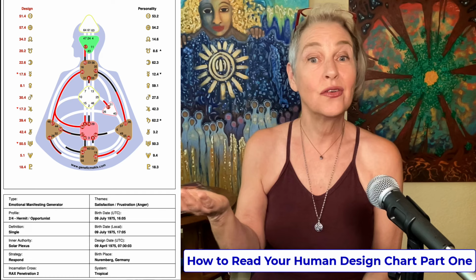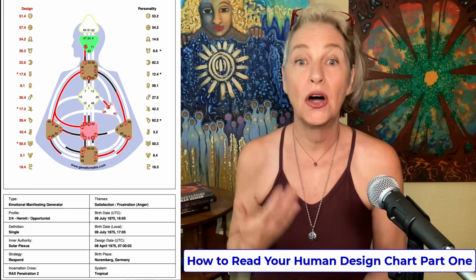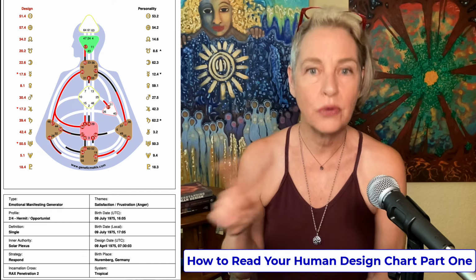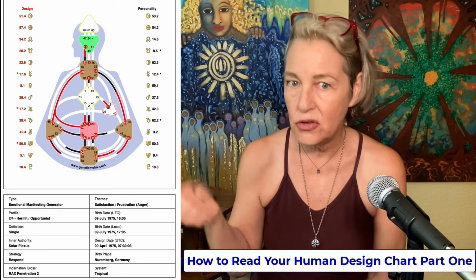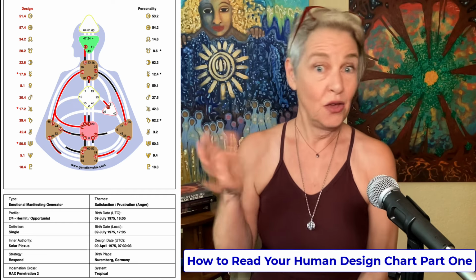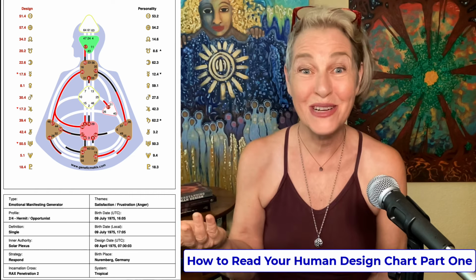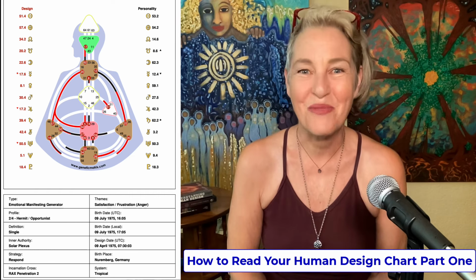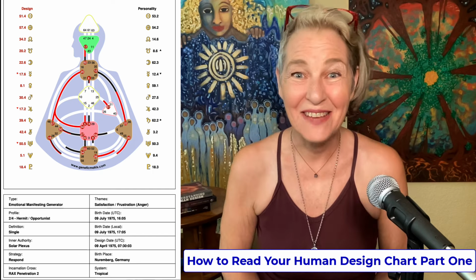And then at the end, I'm going to offer you an exercise that you can do that I think will really help you step out of any confusion or overwhelm that you have about learning your human design and will help you get focused in a way that's really going to support you. Okay, let's go ahead and dive in.